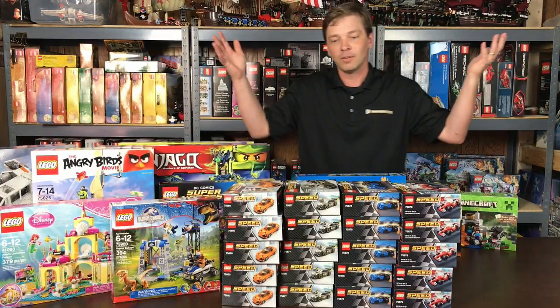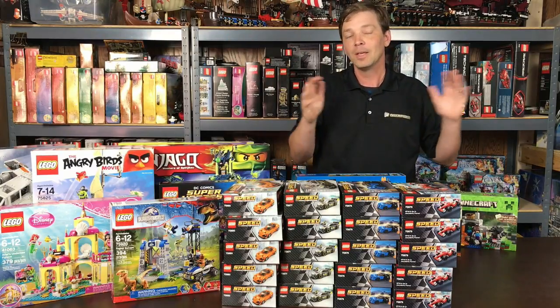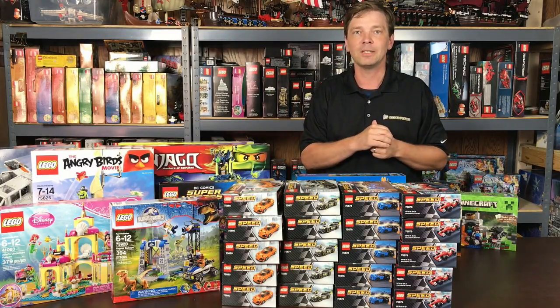I buy Speed Champions, right? My sub-theme of the cars, now I have all of Series 3. I'm set. It makes it easy. When you've identified your sub-theme, it makes it easy.